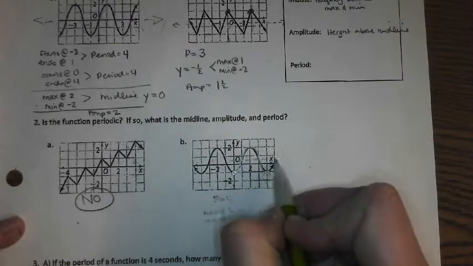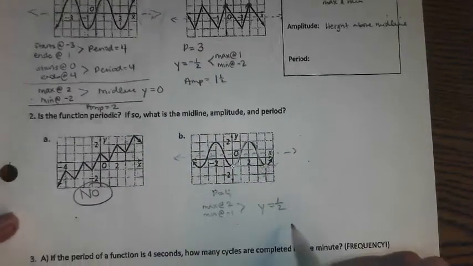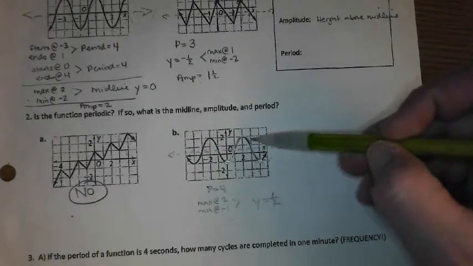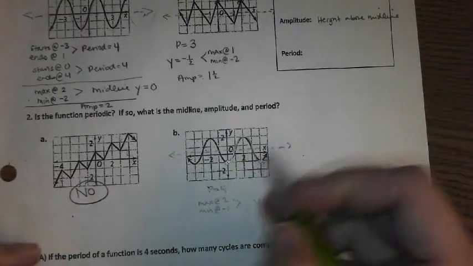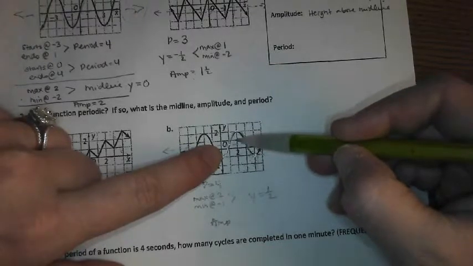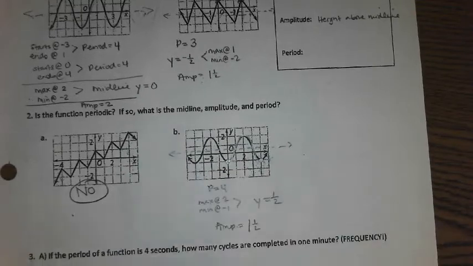I think drawing it is important because if you put it in the wrong spot numerically and don't really realize it, when you draw it, you're like, wait a minute, that's not in the middle. Like if I had drawn 1.5, that would have been way up here, which is clearly not in the middle of the wave. And then your amplitude is how far above that midline is the maximum. So that's 1 unit down and a half. So it's 1.5 as your amplitude.